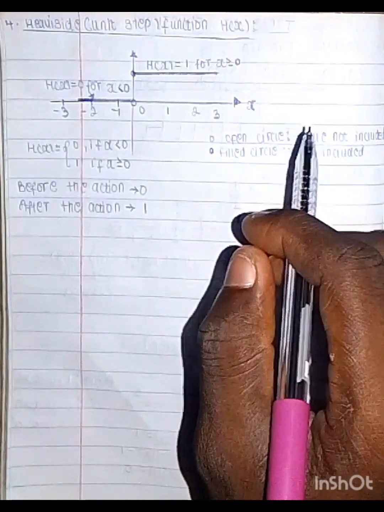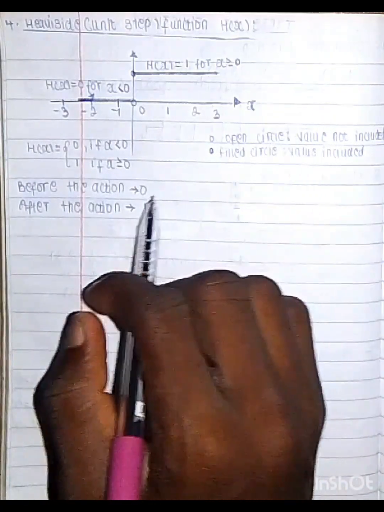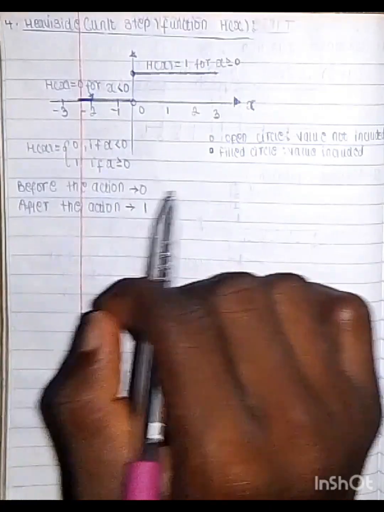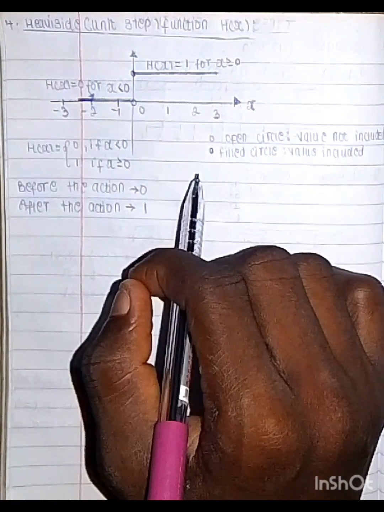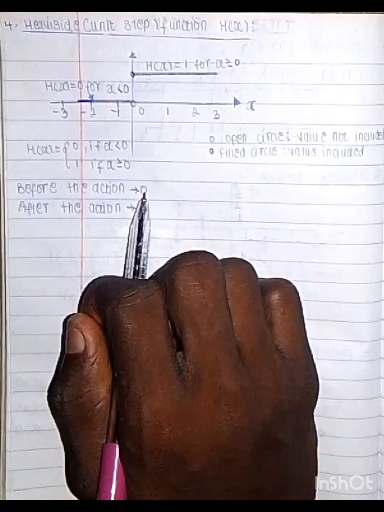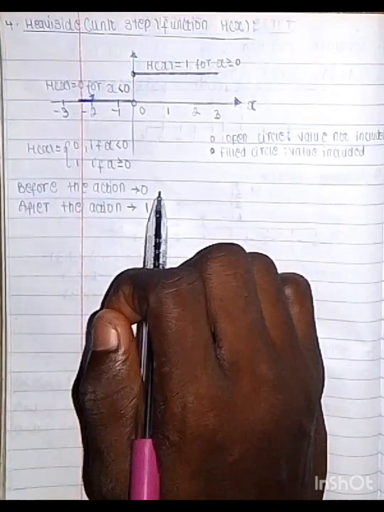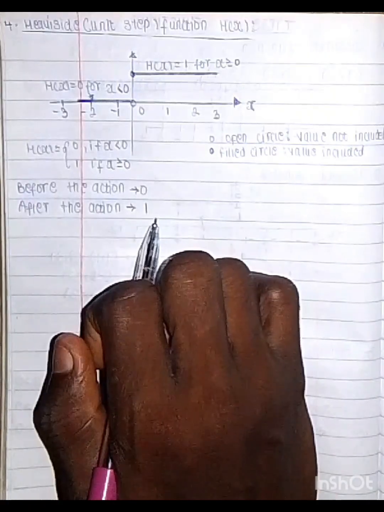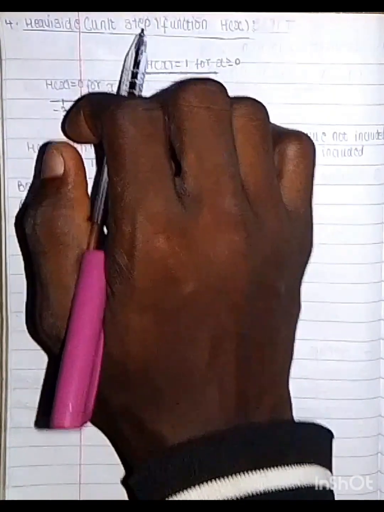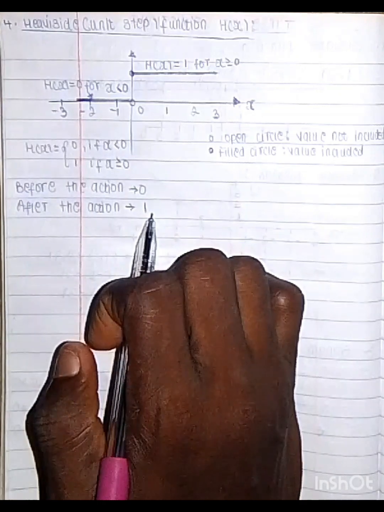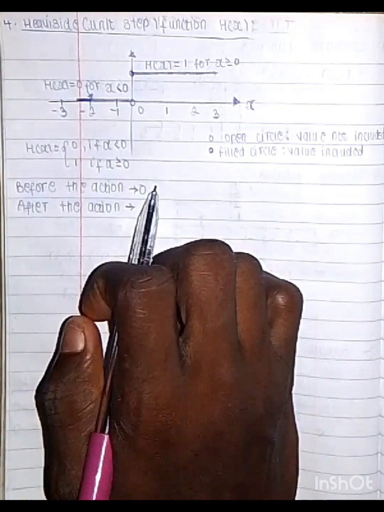Before you turn on the switch, it was at 0. After you turn on the switch, it is at 1. Before turning on the switch, power was 0. Then after you turn on the switch, power switches to 1. That is why it's called a unit step. The process where it jumps from 0 to 1 is a unit step or Heaviside function.